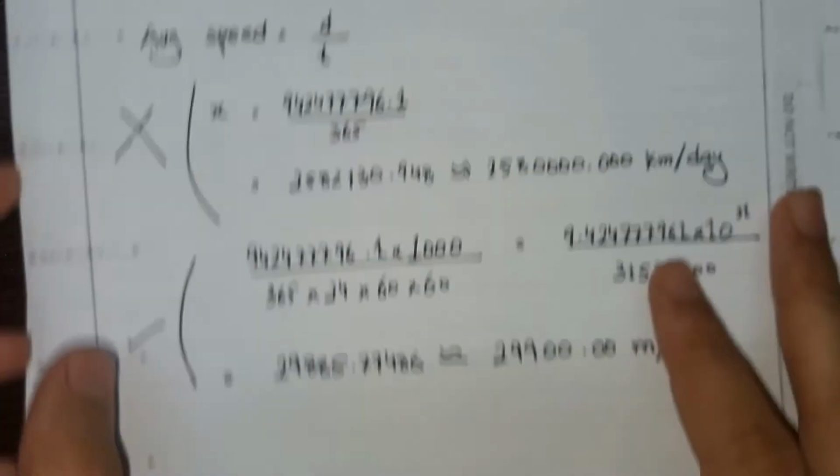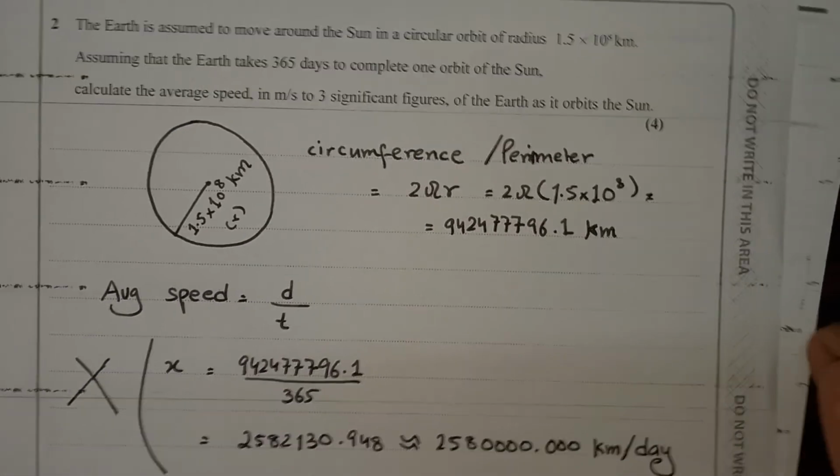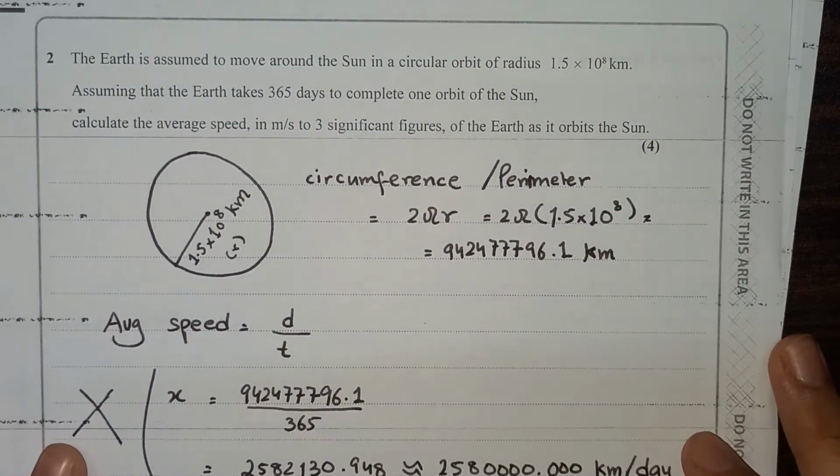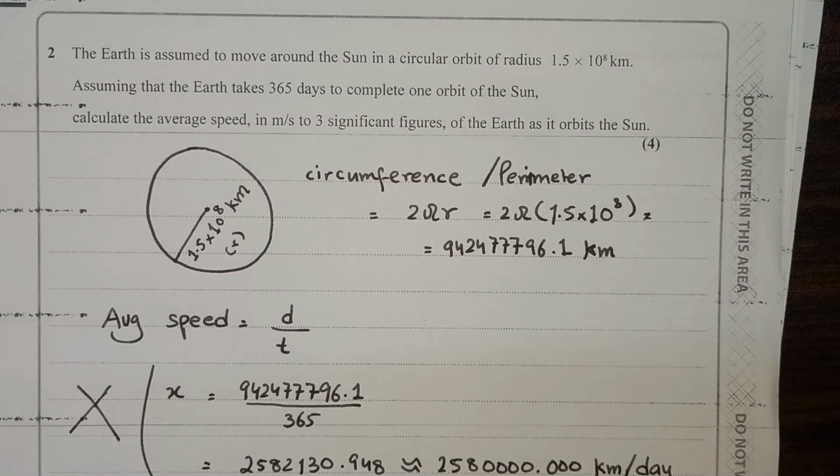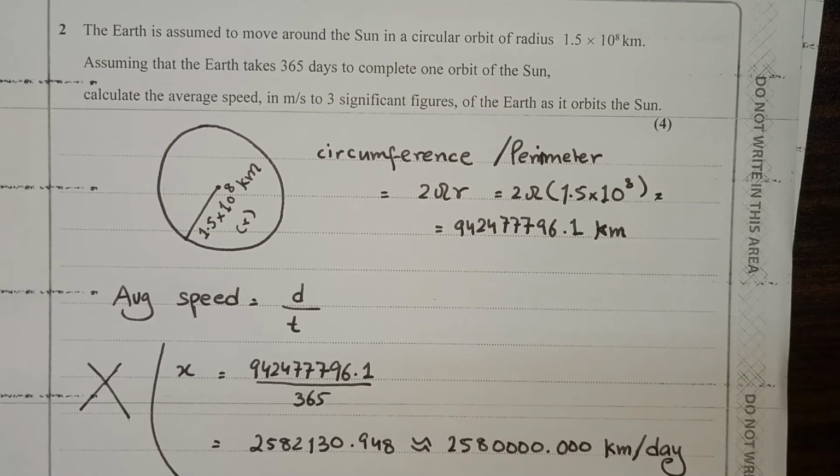Move it aside. This was an extra sheet. They've always given extra space. It doesn't necessarily mean you need to use all of it. Sometimes students get confused, and start doing multiple calculations, so it is not actually required.